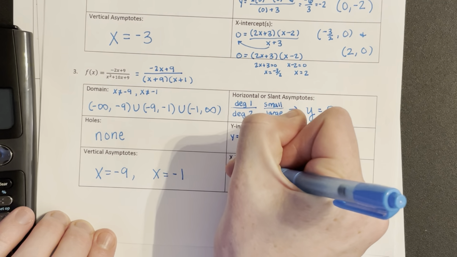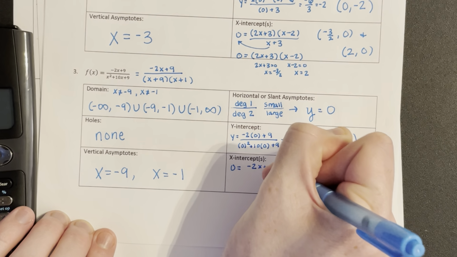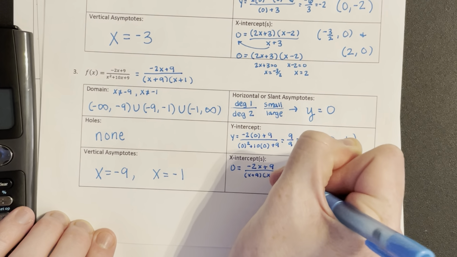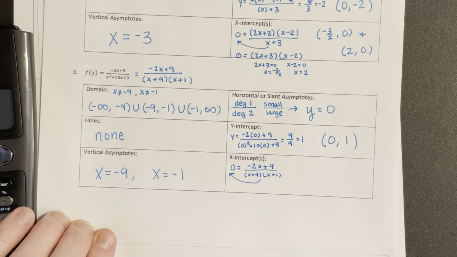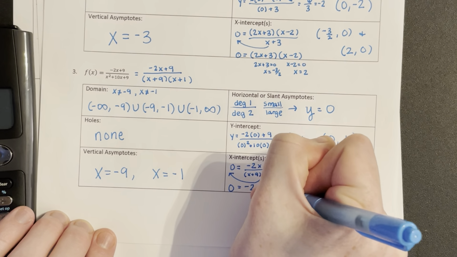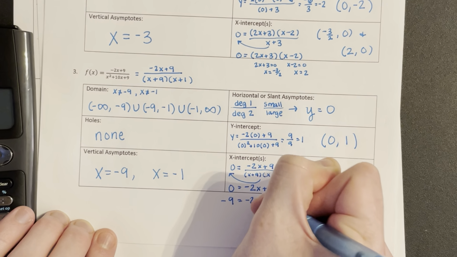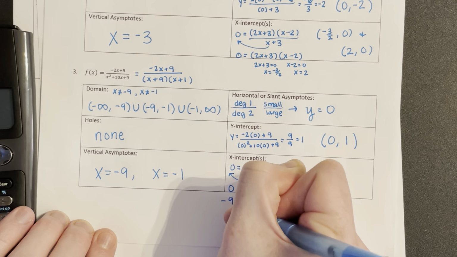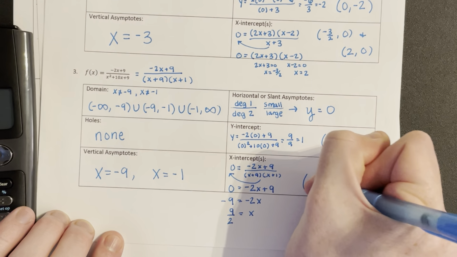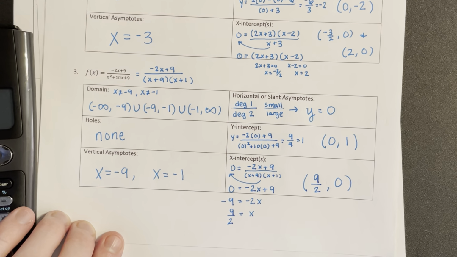The x-intercept, if I set this up equal to 0, the denominator multiplies up to 0, which is still 0, because anything times 0 is 0, but it's equal to negative 2x plus 9. So we solve that out. I get negative 9 equals negative 2x, and x equals positive 9 halves, or 4.5. So 9 halves, 0 is my only x-intercept.